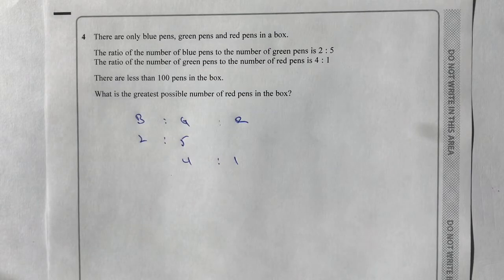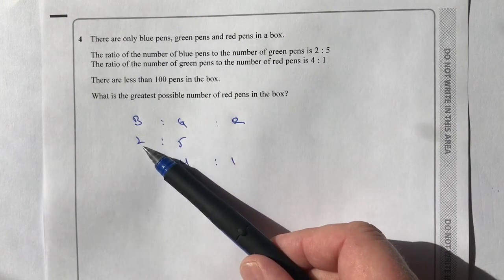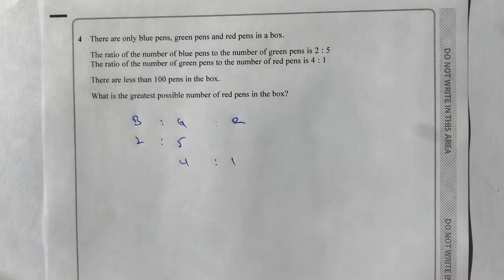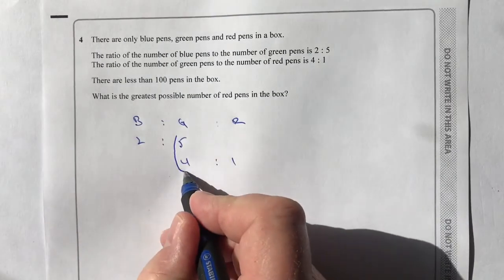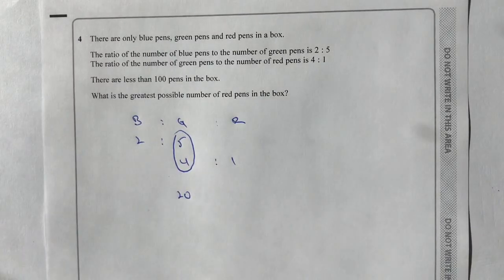So the problem we've got there is that we've got 5 green pens for every 2 blue pens, or we've got 4 green pens for every 1 red pen. Okay, well what we need to do is make that the same. So what I'm going to do is, if I multiply those two numbers together, it means I've got 20, which is great, okay?